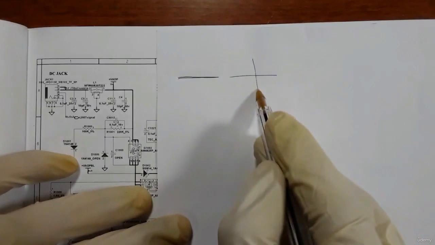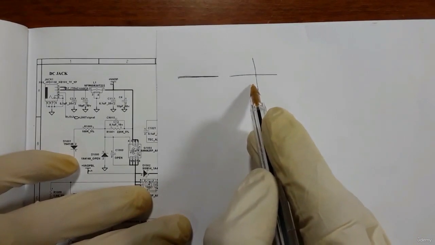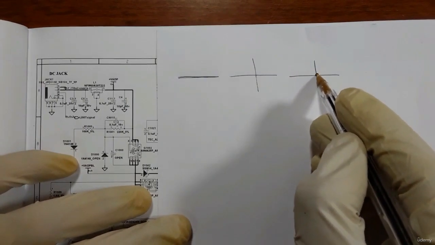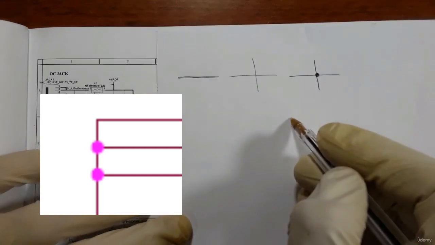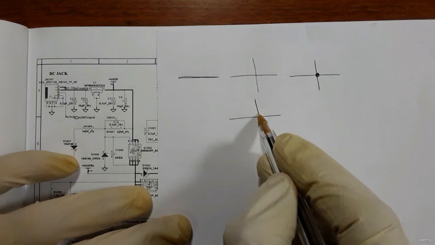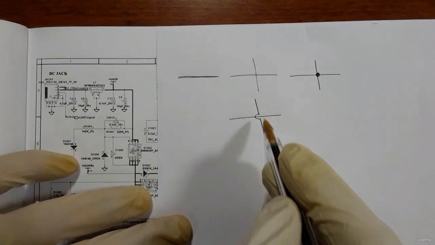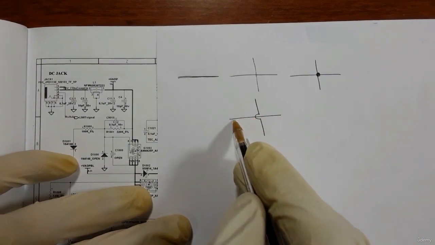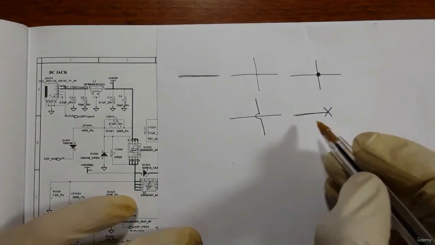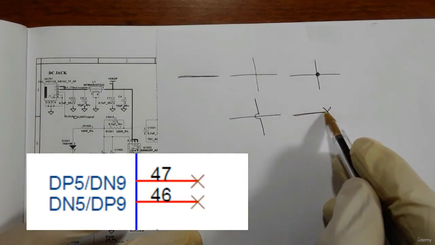Two lines like this mean two wires that are not connected, and two wires with a dot here mean two connected wires. You can also find it like this. The symbol means this: two wires that are not connected. So if you find a wire and this sign here, it means this is a not connected wire.